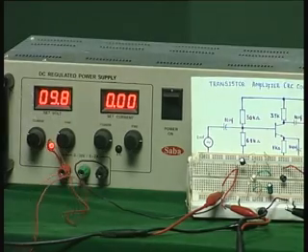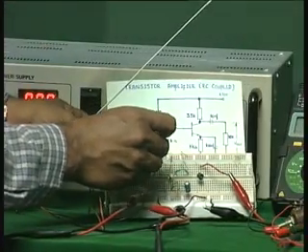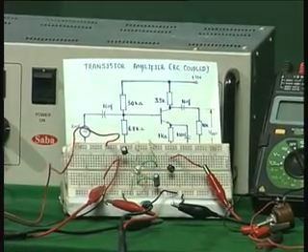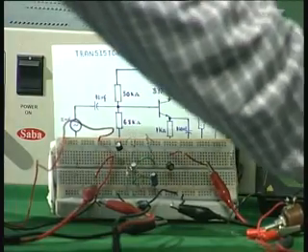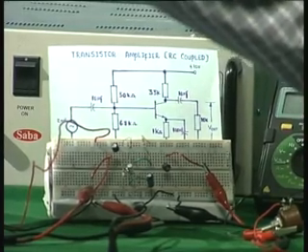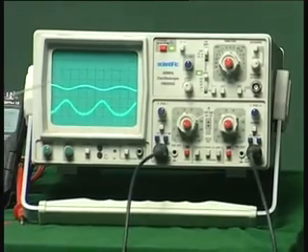Now let me quickly apply the AC volts at the input, and so you can see both the signals are seen.